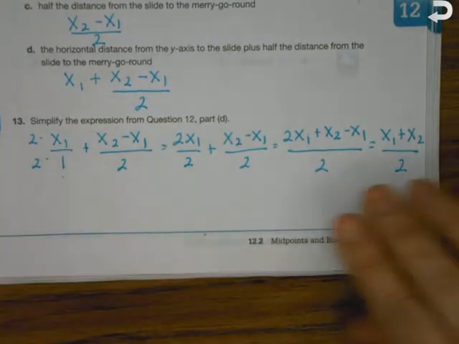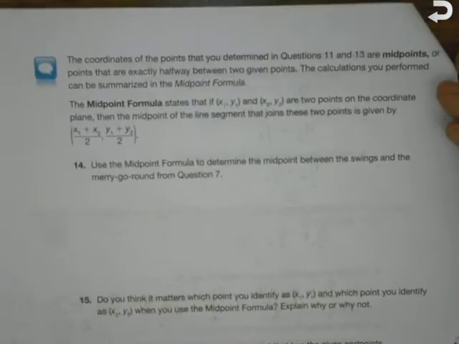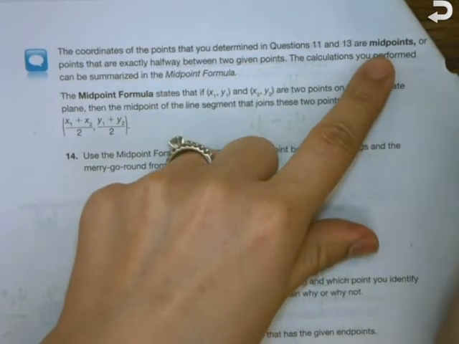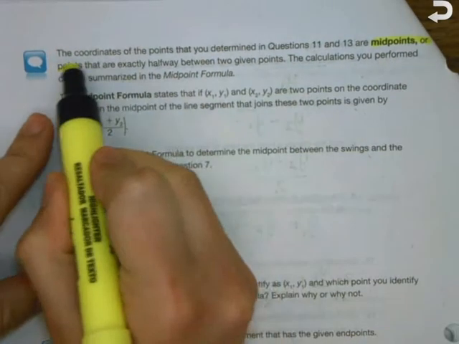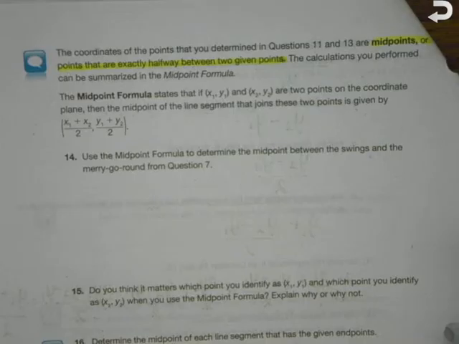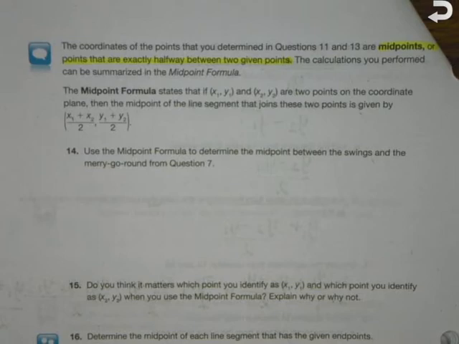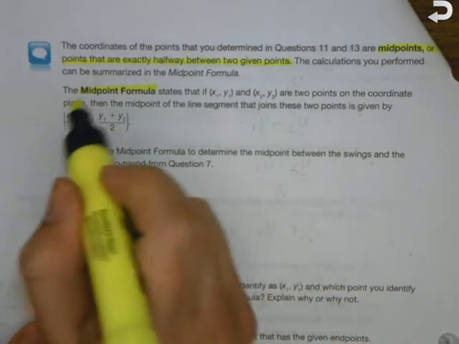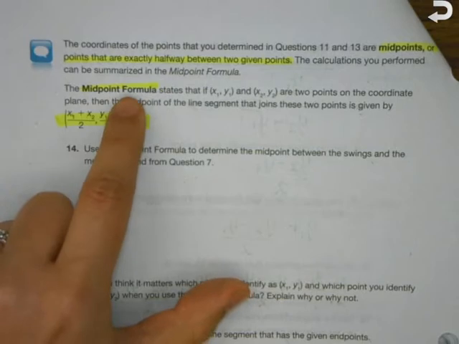So turn the page, and you're going to need to get out your highlighter. Here is the midpoint formula. Okay, let's read this together. The coordinates of the points you determined are what are called midpoints, or points that are exactly halfway between two given points. The calculations we perform can be summarized in the midpoint formula. So the midpoint formula gives us the coordinates of the midpoint. So all I need you to do is highlight midpoint formula and then highlight the actual formula.